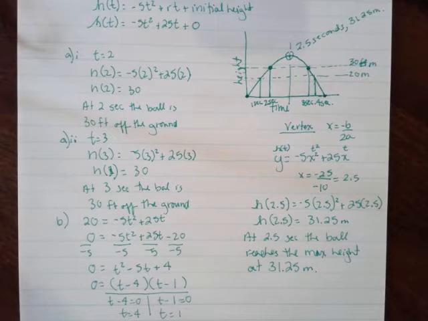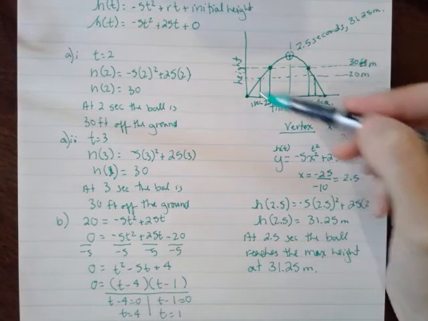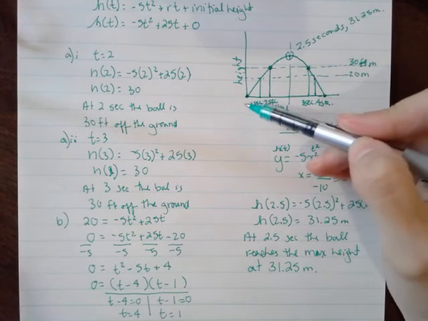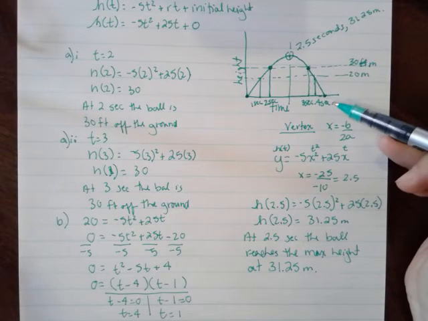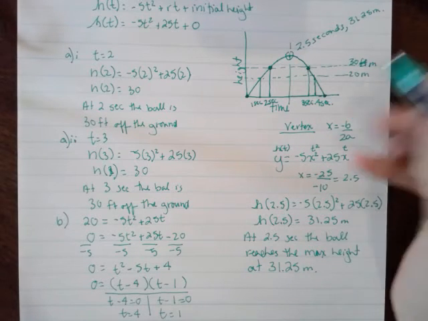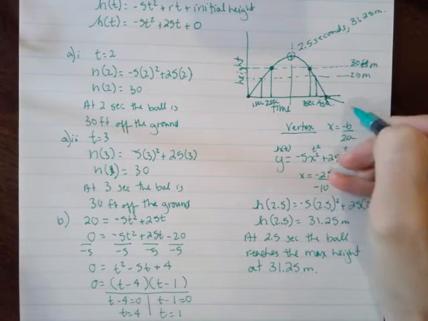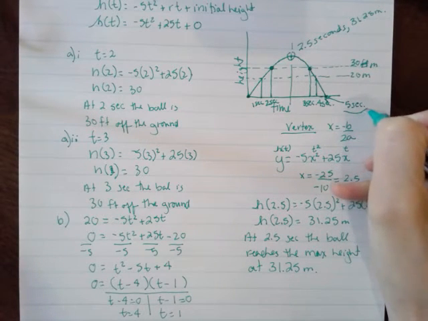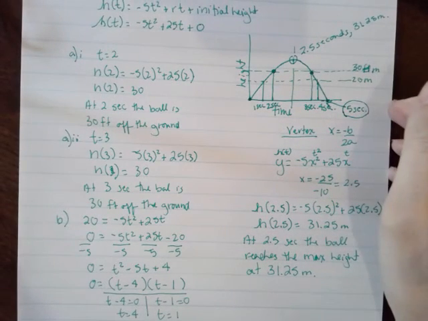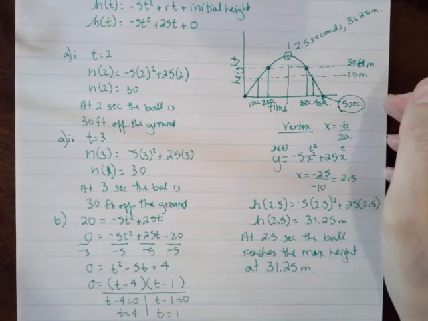So the final question in this says, when did the ball hit the ground? When did it come back down to the ground? I don't even want you to think about doing any math for this. We can just look at our picture. If the ball reaches its maximum at 2.5 seconds, when is it going to hit the ground? The answer is 5 seconds, because it's twice that. So that's how long the ball is going to take after it's kicked to hit the ground.